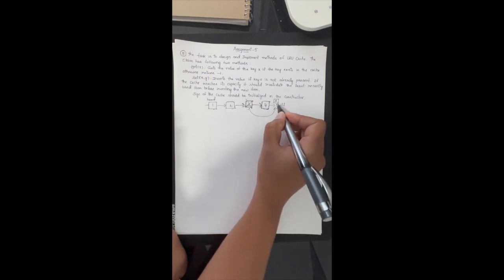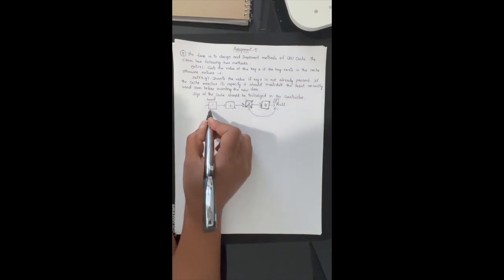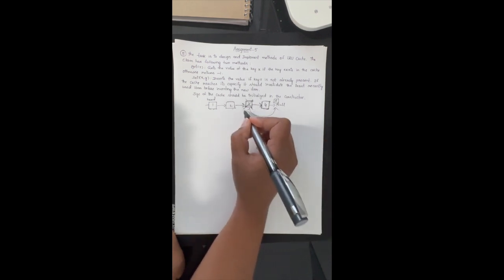So the recently used item here is 3, and the least used items will be at the beginning of the linked list.